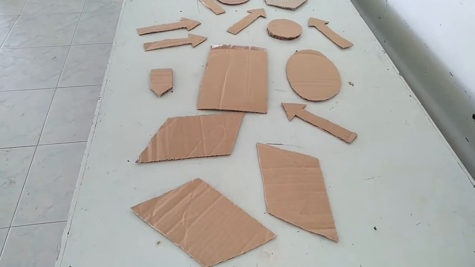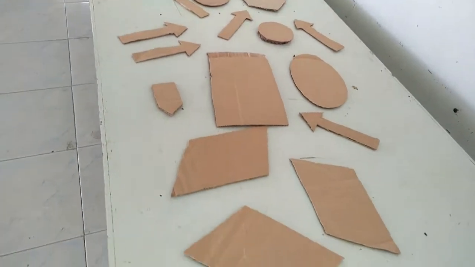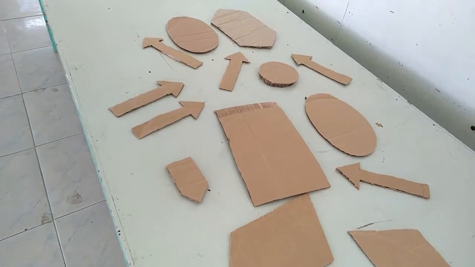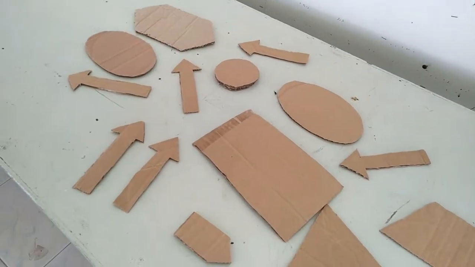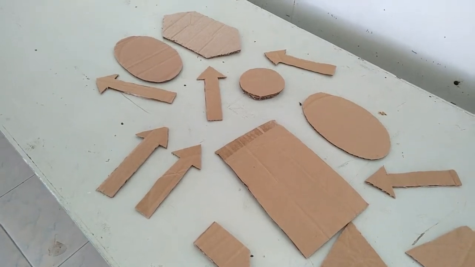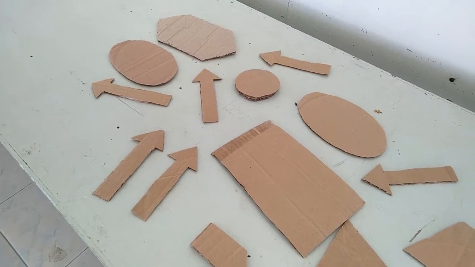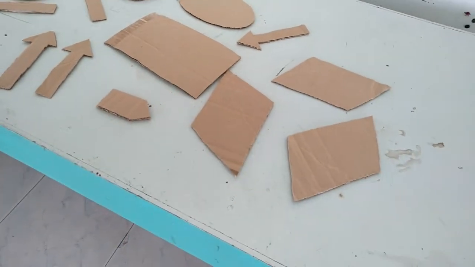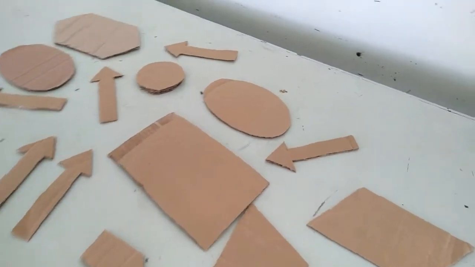Okay, so flowcharts are very important. These are our flowchart symbols, which are very important in making our programs. So this is our guide. This is our blueprint. The flowchart is our blueprint in making our computer program. So I'm going to introduce to you the different symbols for flowchart. Let's start with this one.